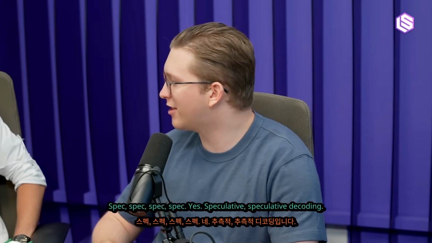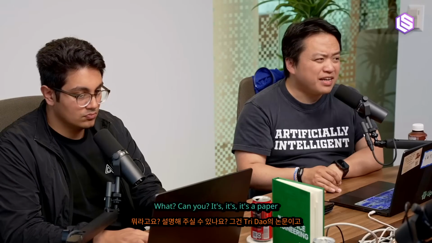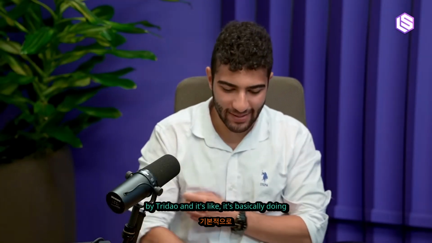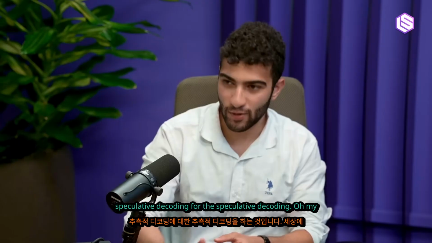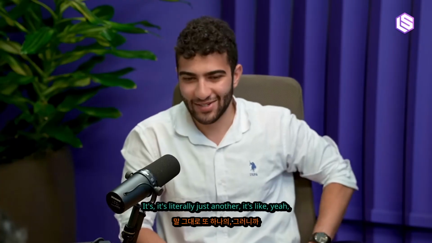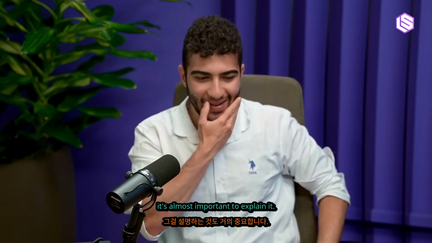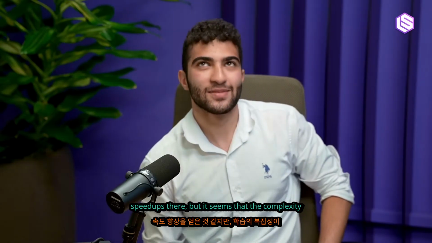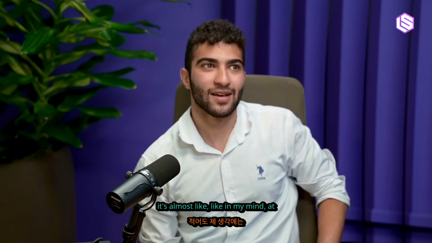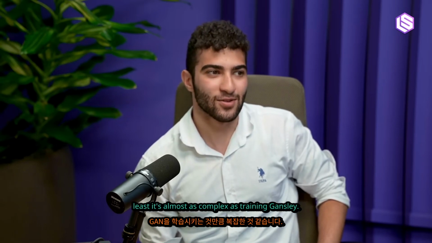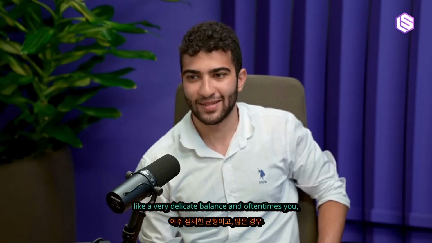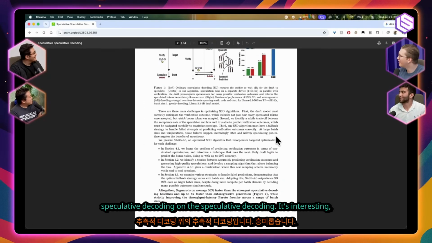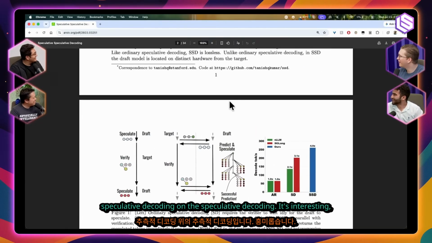Speculative decoding. What? It's a paper by Tri Dao, and it's basically doing speculative decoding for the speculative decoding. Oh my god! It's literally just another layer. That's the simplest way to explain it. And it seems like he got non-trivial speed ups there, but the complexity with training is, in our minds at least, almost as complex as training GANs. It's a very delicate balance, and oftentimes it's just additional overhead. But yeah, it's literally speculative decoding on speculative decoding. Yeah, we saw this paper.